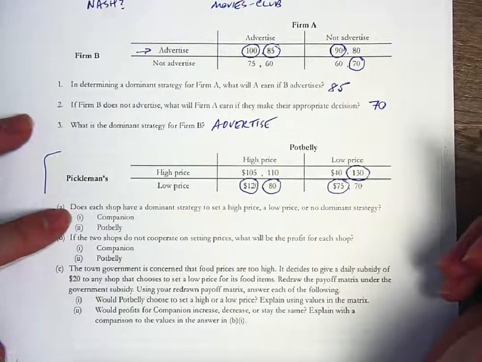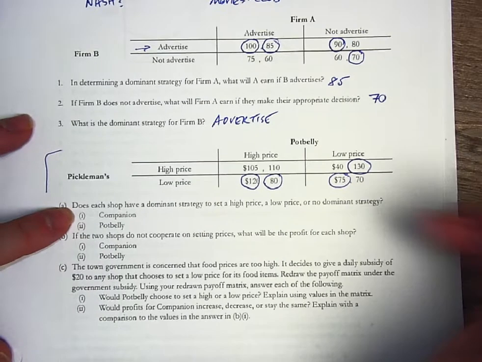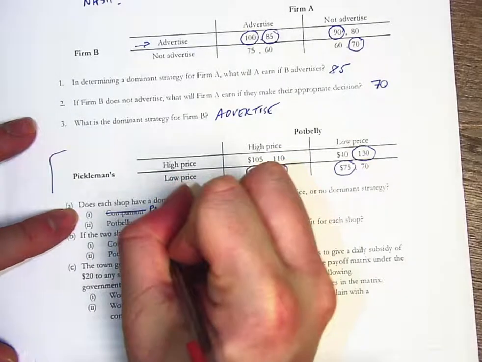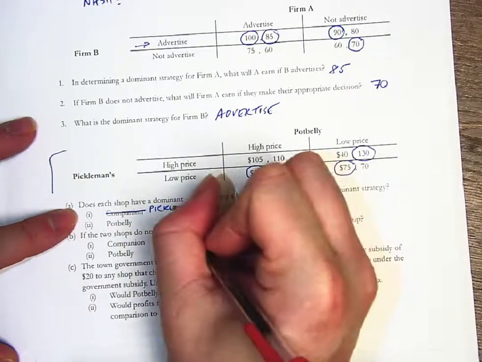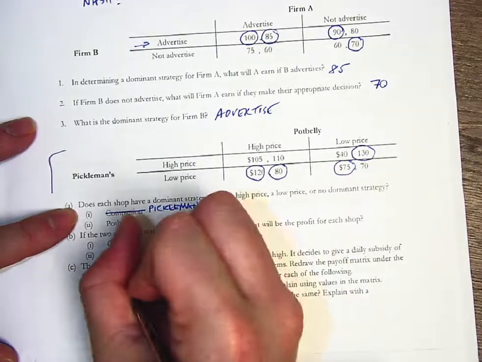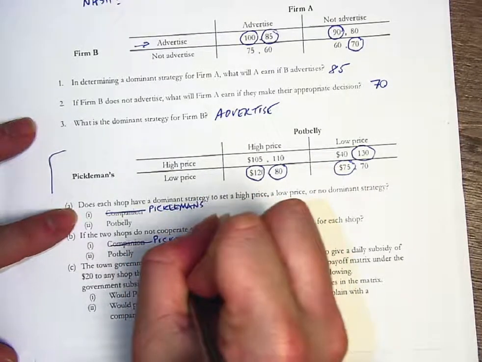So we'd say companion, oh, I know what happened. This store closed in our town, so we're going to replace that with Pickleman's. Pickleman's. Oof. Which is also a good sandwich shop.